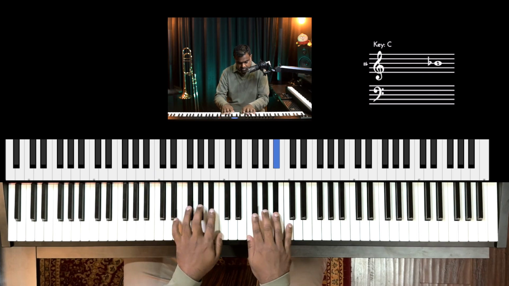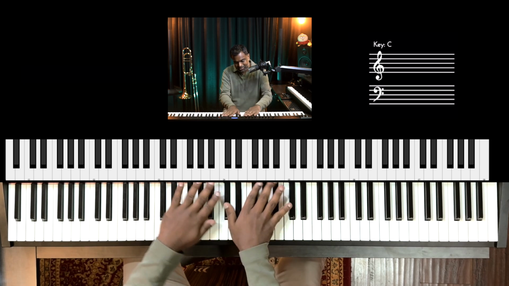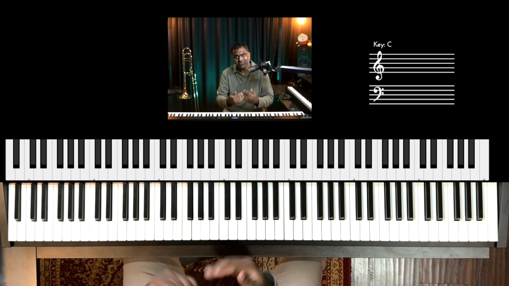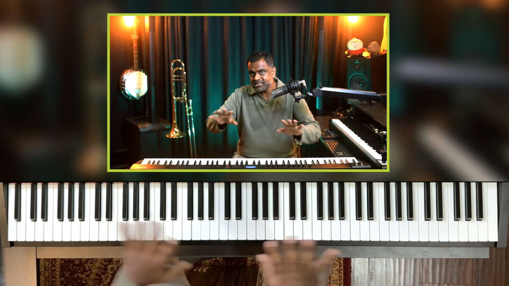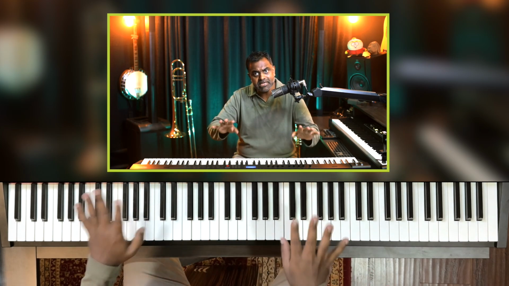We are in the key of C, but then we could be playing C Locrian, which has more black notes than white notes. In fact, it has 5 black notes. So just being on C doesn't necessarily make your life easier.